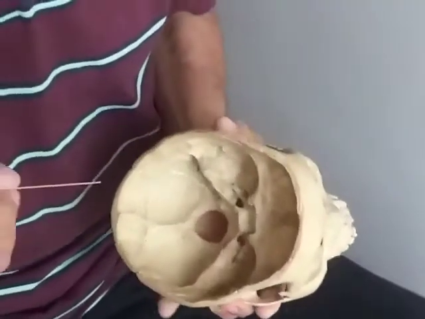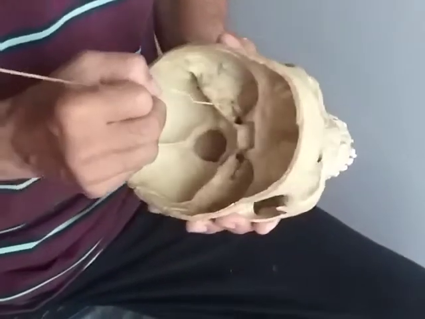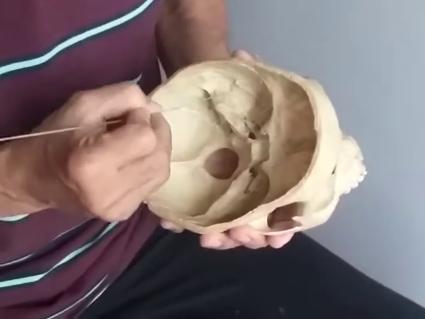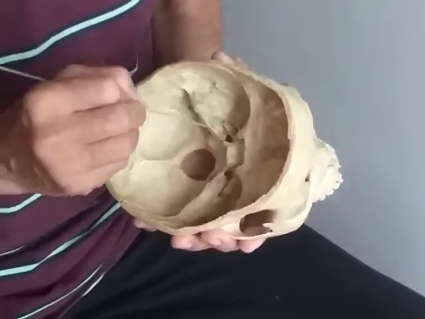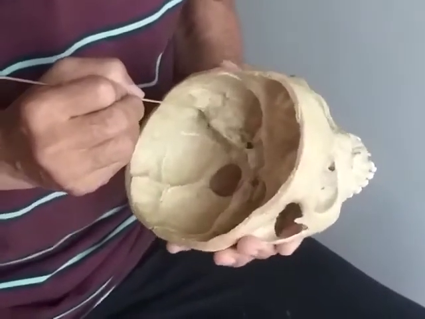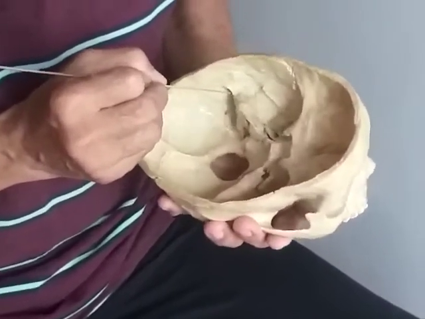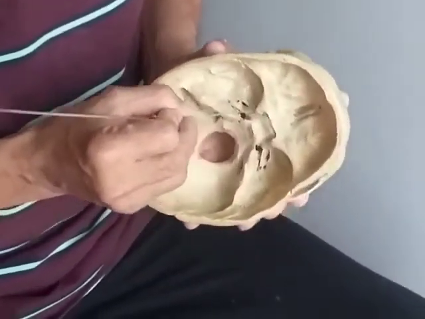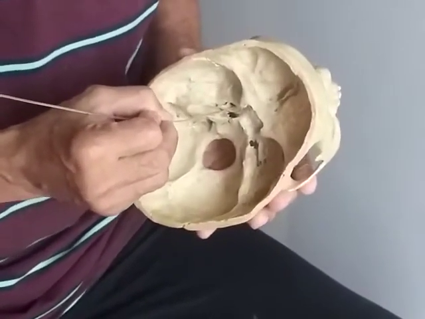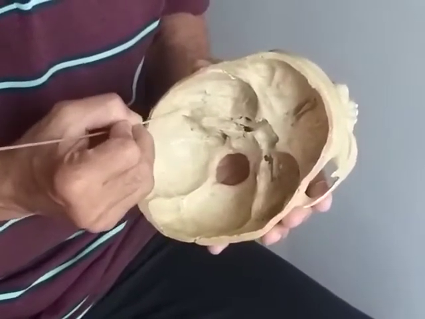Let us describe them. Anterior border: it is in between the squamous part and the anterior surface of the petrous part. Its medial part articulates with the greater wing, and the lateral part articulates with the squamous part of the temporal bone.